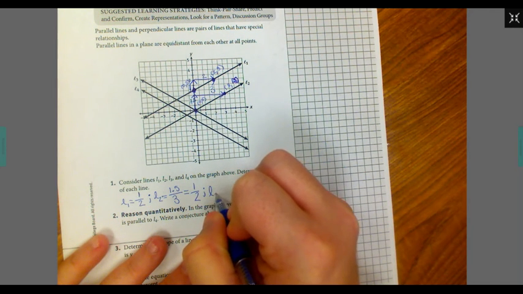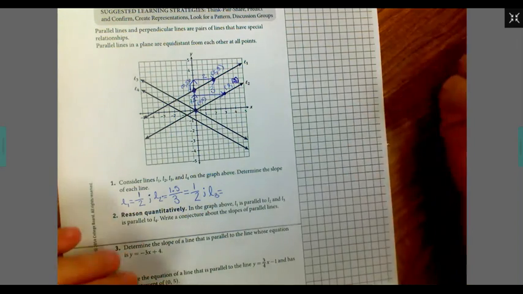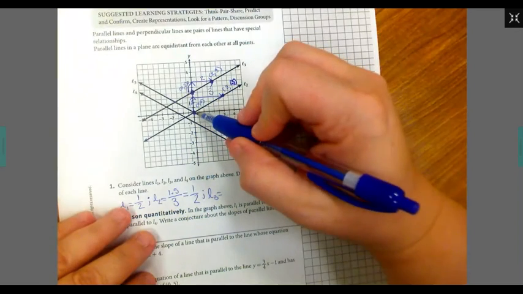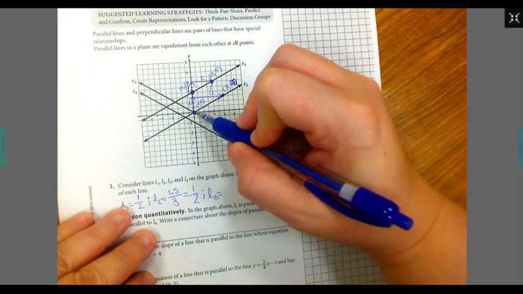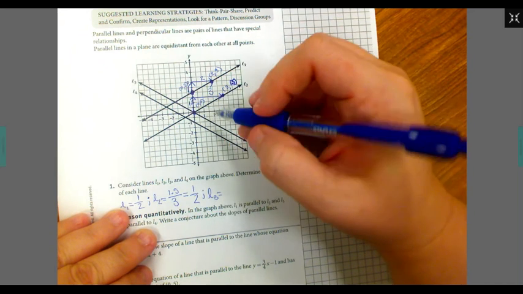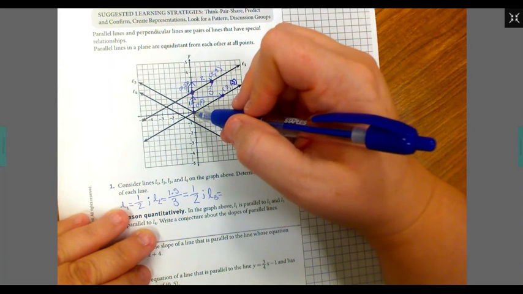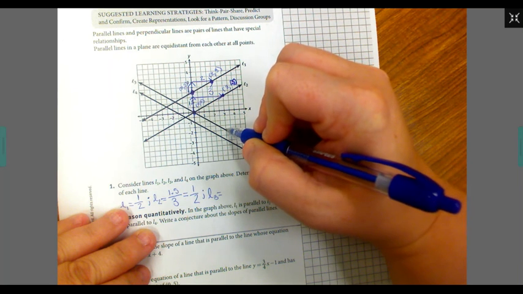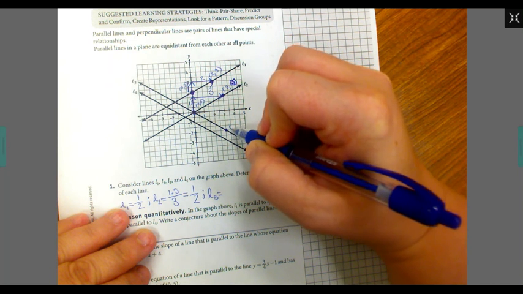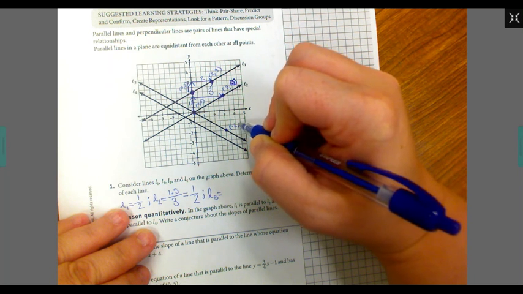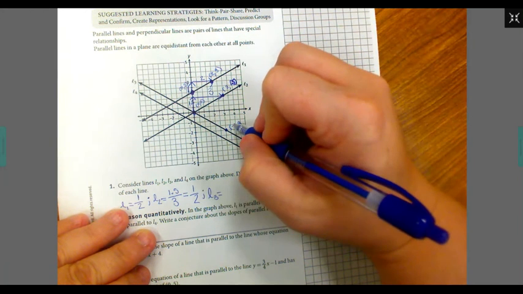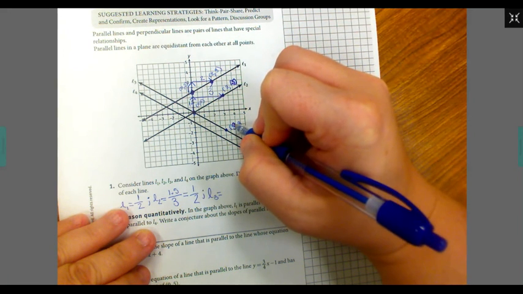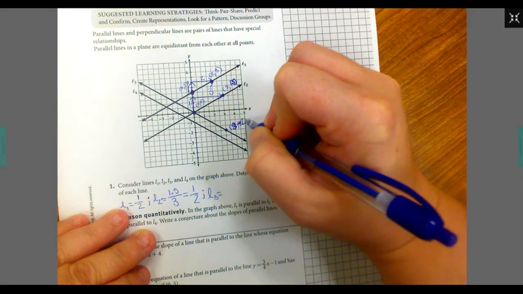Let's take a look at L3. L3 also contains 0, 0. I can use that. And let's see, I got 3, -2.